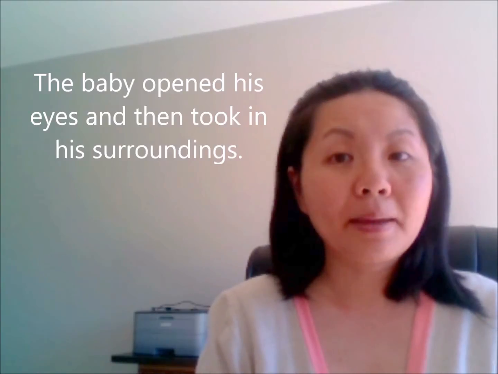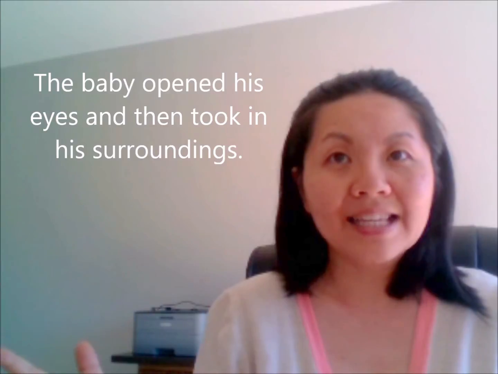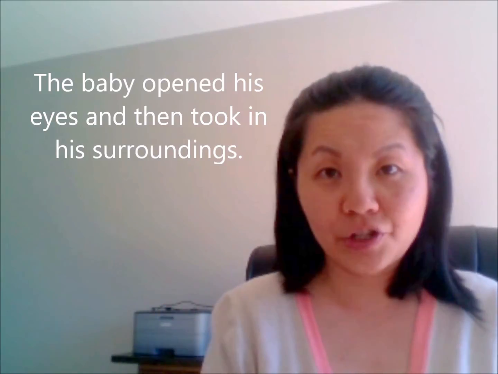Or the baby opened his eyes and took in his surroundings. So here, took in his surroundings means that the baby tries to observe, to contemplate, to think, to recognize the people, the objects that are around him.